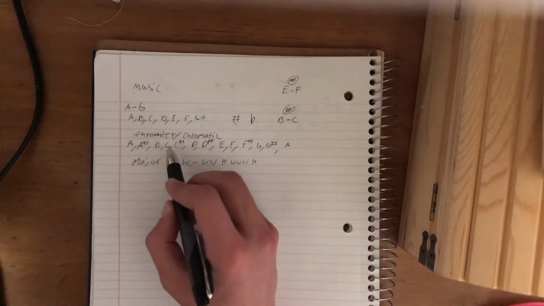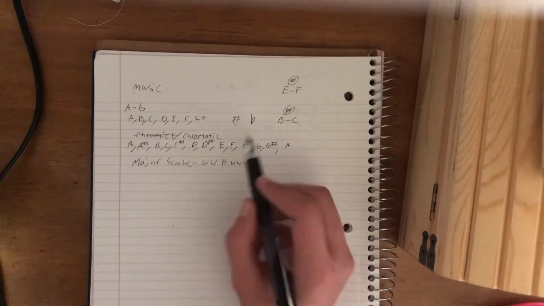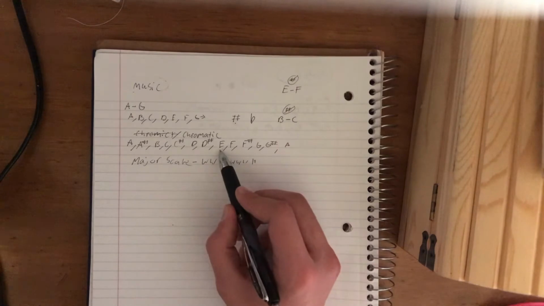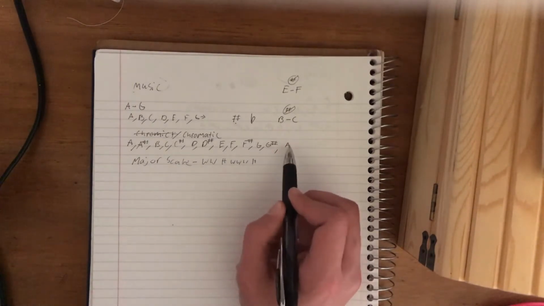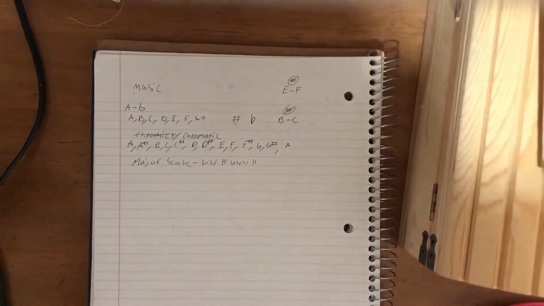A sharp, B, C, C sharp, D, D sharp, E, F, eat fast. Same thing as B to C. There is no sharp or flat in between E and F. F sharp, G, G sharp, and A. Now that we have a little bit of a better understanding of whole step and half step, let's go with an example real quick.